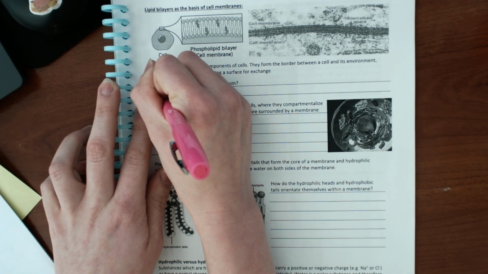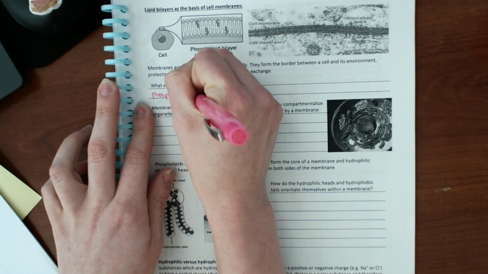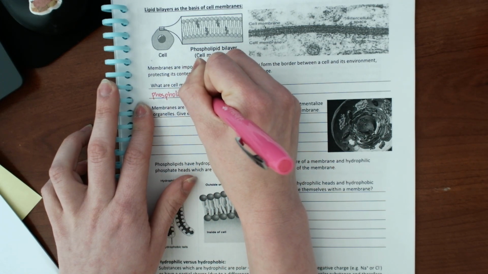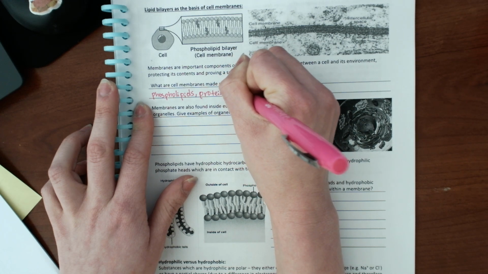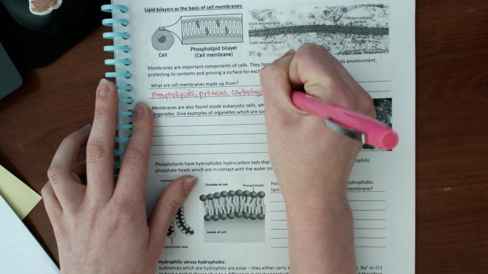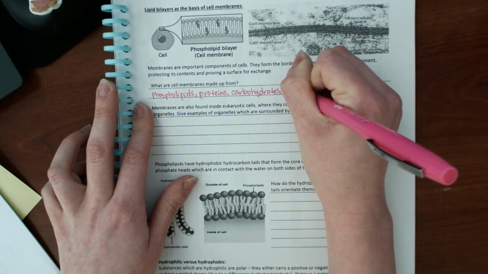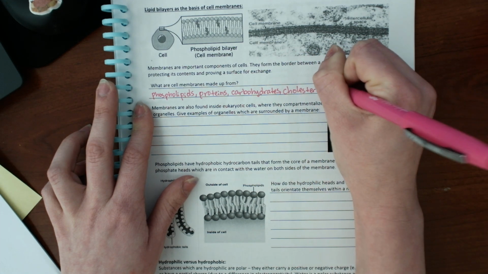phospholipids, proteins, carbohydrates, and cholesterol in animal cells only.